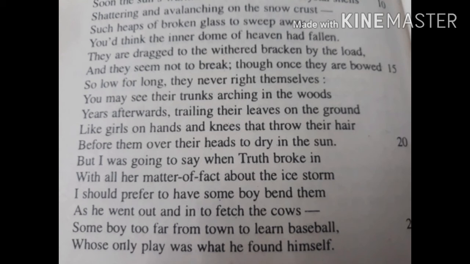And what was that game? The game was to swing on the birch tree, whose only play was what he found himself. He just found the branches of the birch tree and he played with it. Summer or winter, and could play alone. Now you see, here we can compare the city games and sports with this wild game. He says summer or winter. This game can be played in summers and in winters. But if you compare it with baseball or cricket, they can't be played in both the seasons.